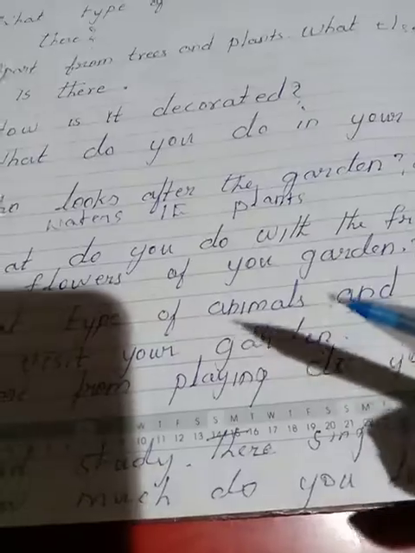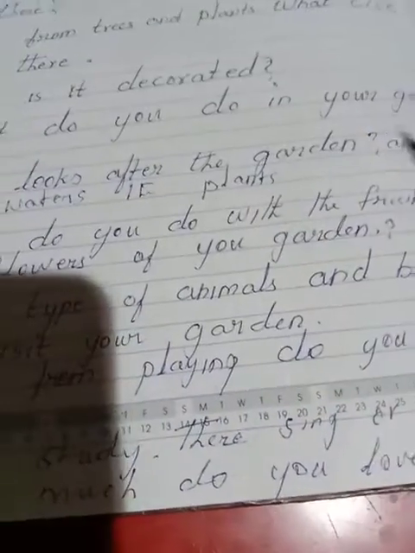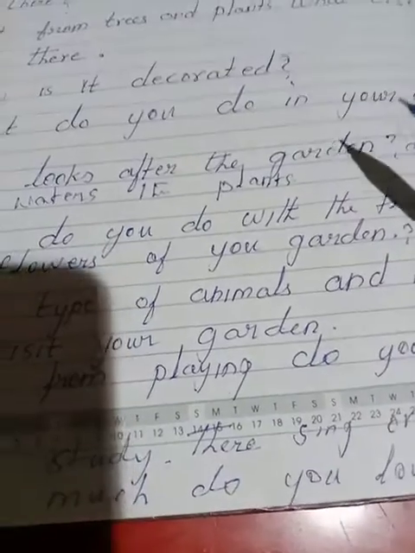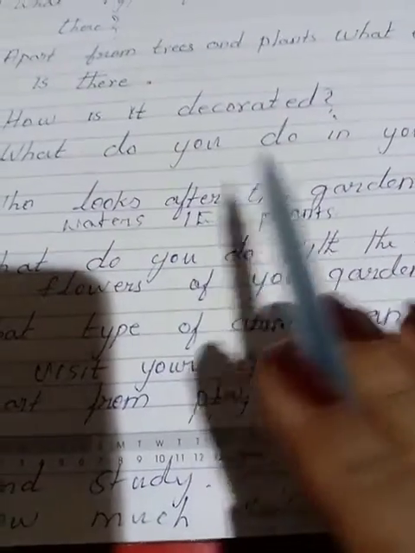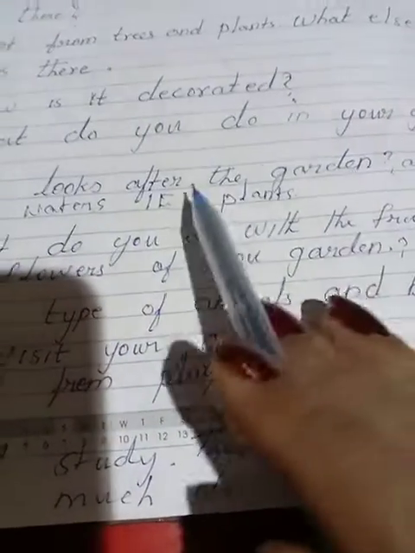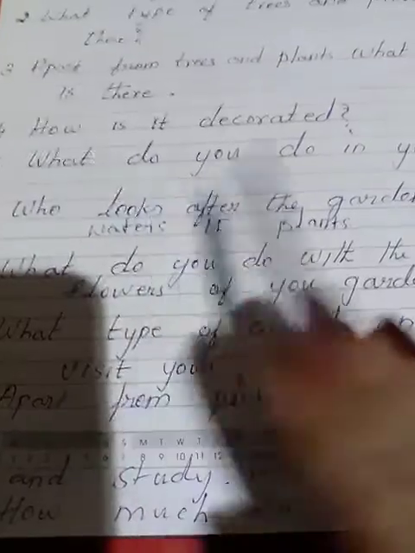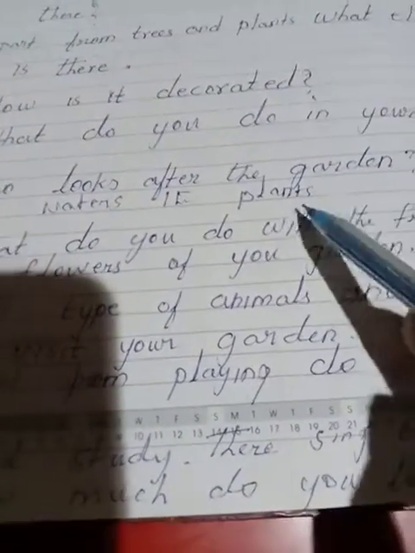This is very important. You have a beautiful garden, but who's looking after it? My father looks after the garden, or you can say my mother looks after the garden, my uncle looks after it, or a gardener looks after the garden. Whoever is doing it, you write it there. Now, don't tell me you look after the garden, because you're too small. So, sometimes I also look after the garden, you can say, and water the plants.